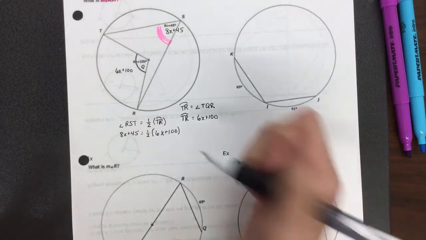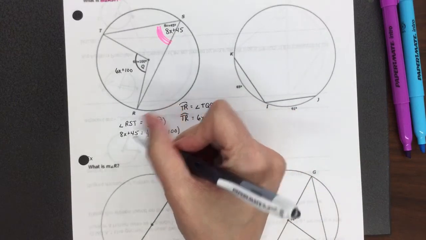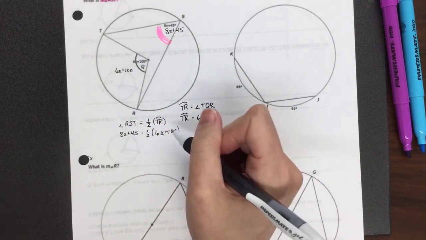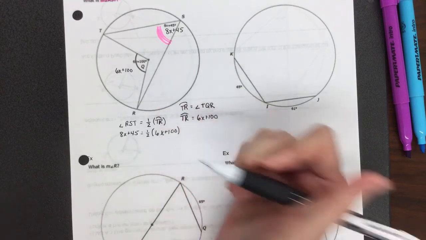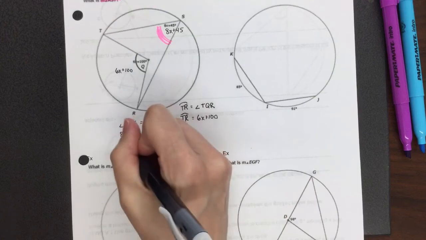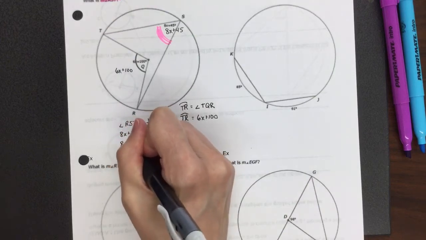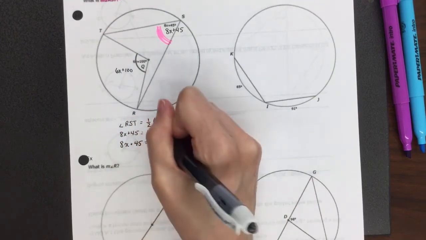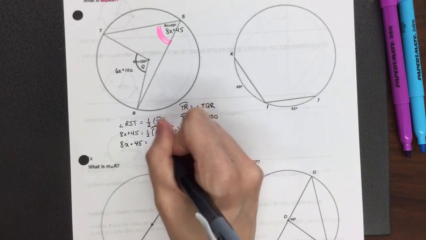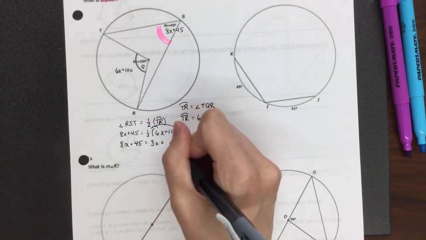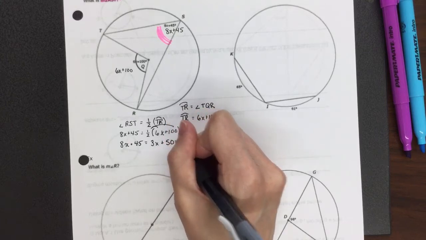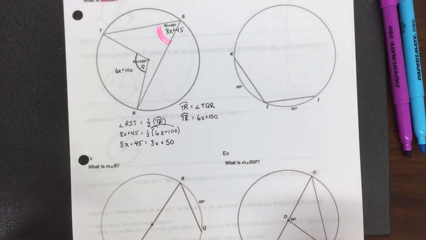There's two ways we could go about solving. We could either multiply both sides by 2 to get the 1/2 out of the problem, or we could just multiply by 1/2. So 8x plus 45, and distribute this 1/2 here. Half of 6 is going to be 3x plus, be careful, make sure you distribute to both, 50. Now it's just an algebraic problem.